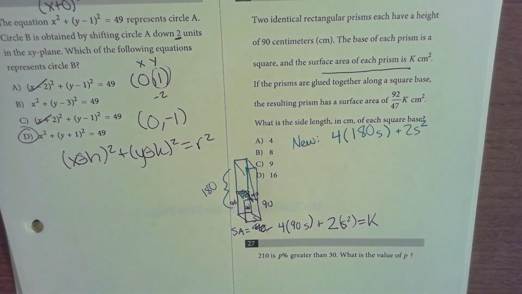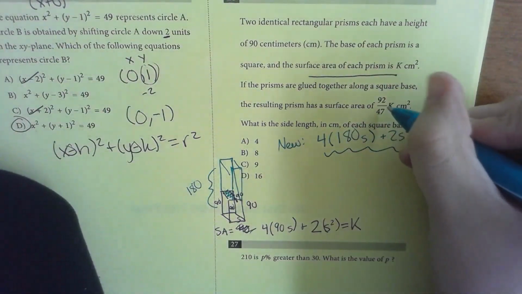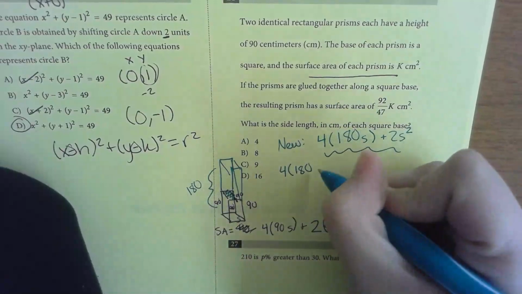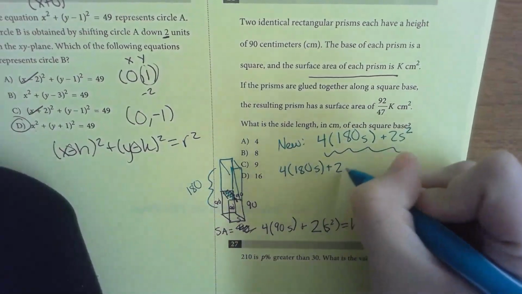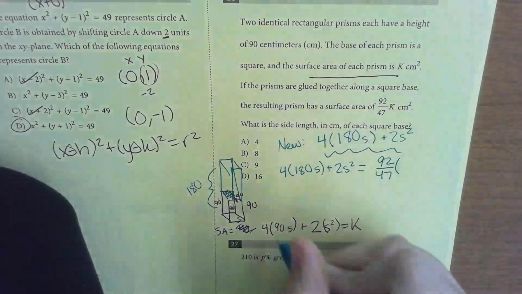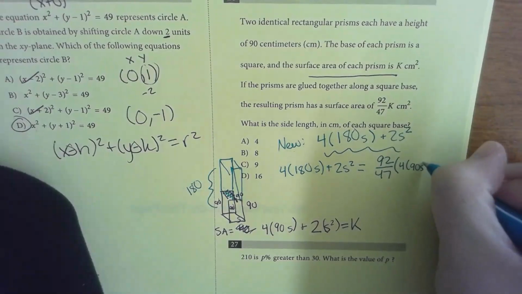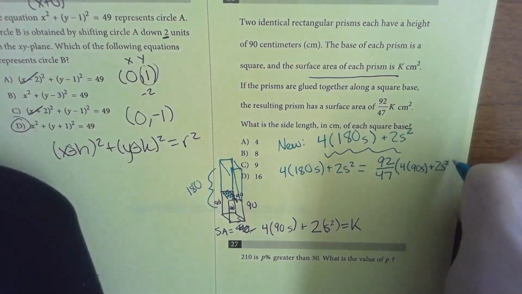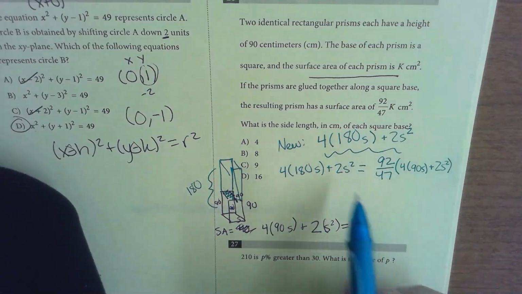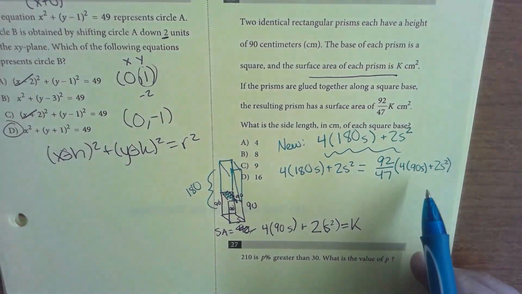Okay. So the new surface area is this, but the new surface area is also 92 over 47 k. This is going to be a gross equation to solve, but what's nice is that I do only have s's involved.